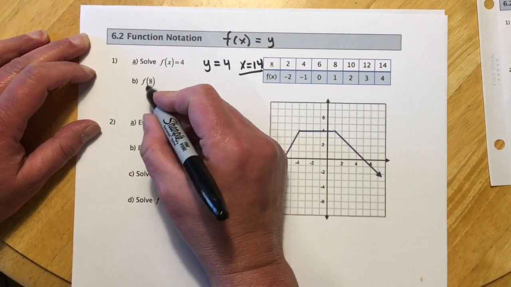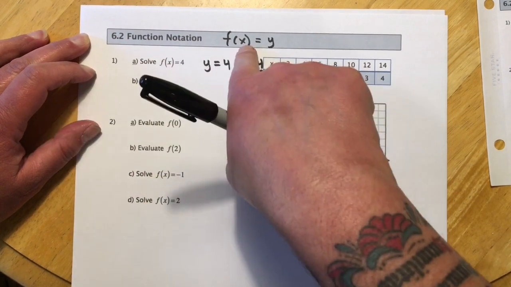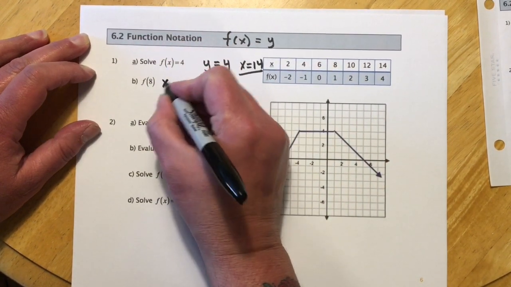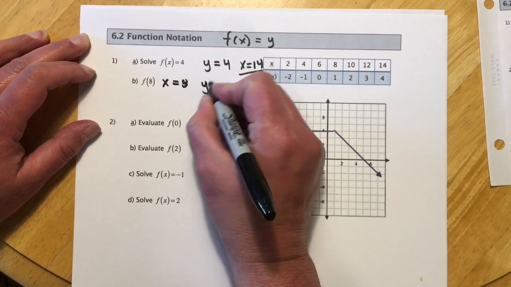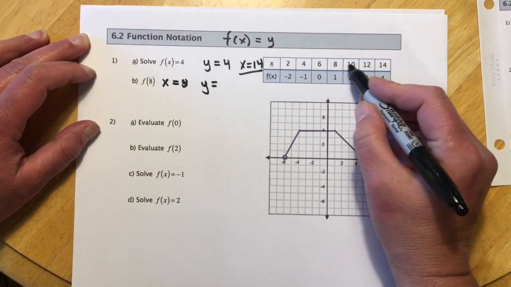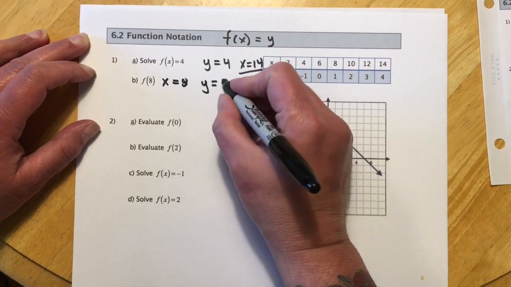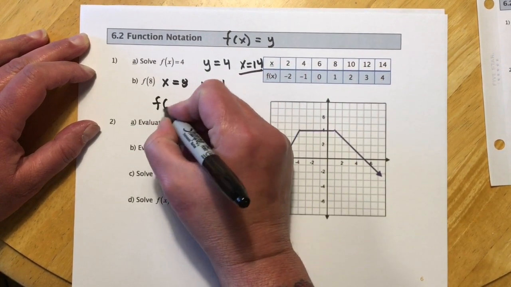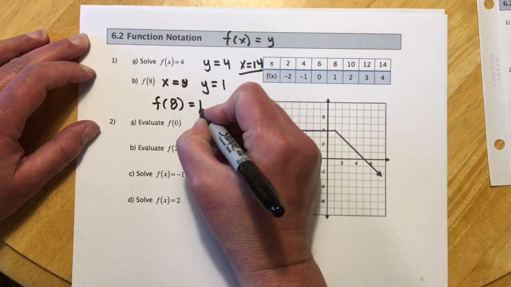Find f of 8. So remember that now the 8 is replacing the x, so this means x equals 8, and we're looking for, when we plug in 8, what comes out. And so when we plug in an 8, it looks like we get out 1, so y is 1, or f of 8 equals 1.